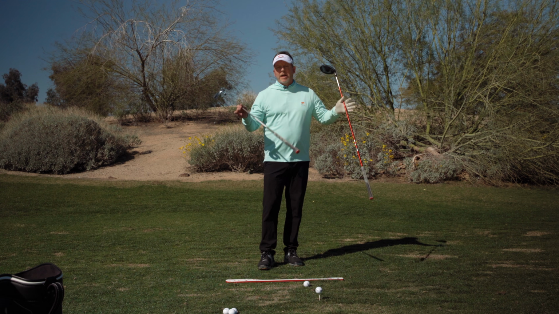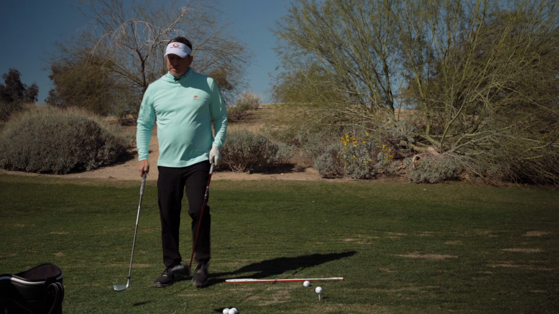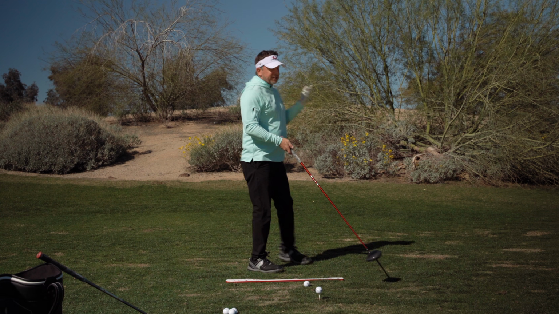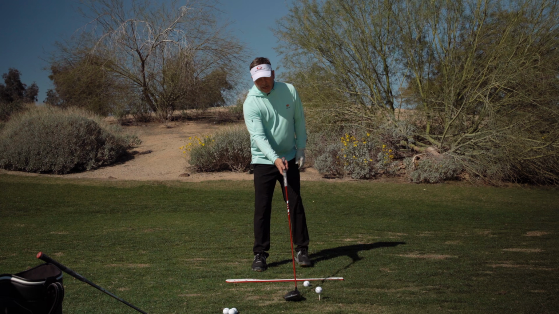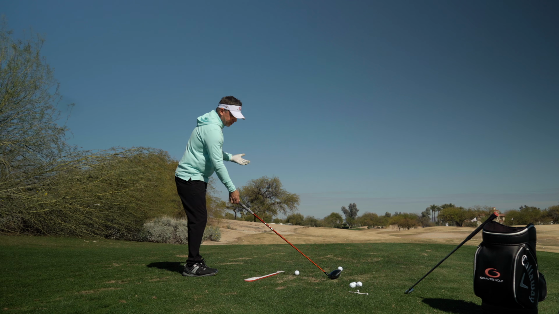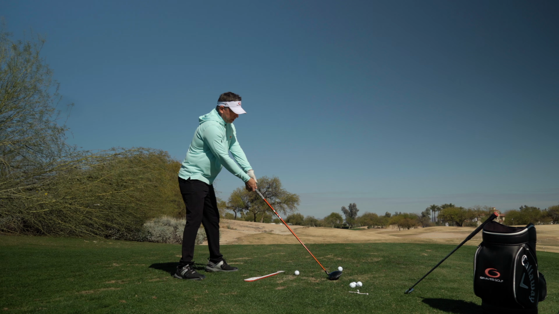So I have two clubs here. I have a 7-iron, I have a driver. And let's look at swing plane with both these clubs. I'll do the driver first. And this club is dictating its plane. It's telling me there's the plane of this golf club. It's not down here where conventional golf may start you. It's here. That is the plane of this driver. So I'm going to set the club on its plane.